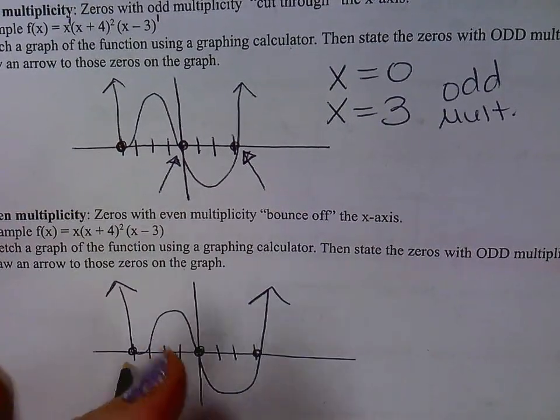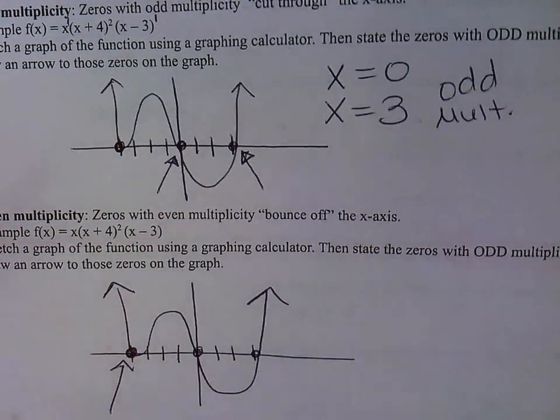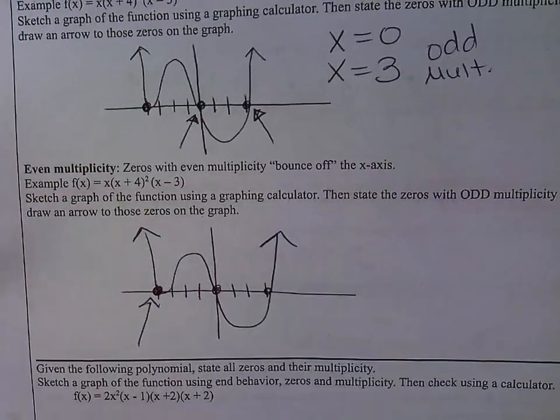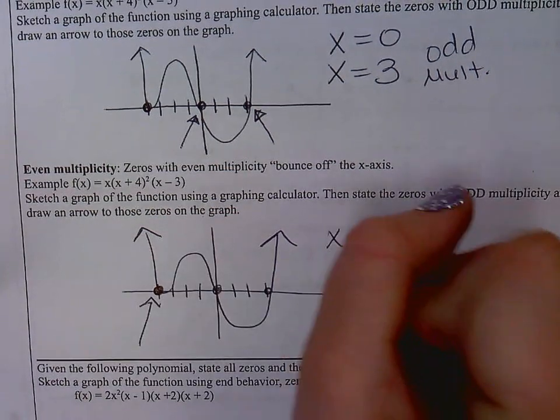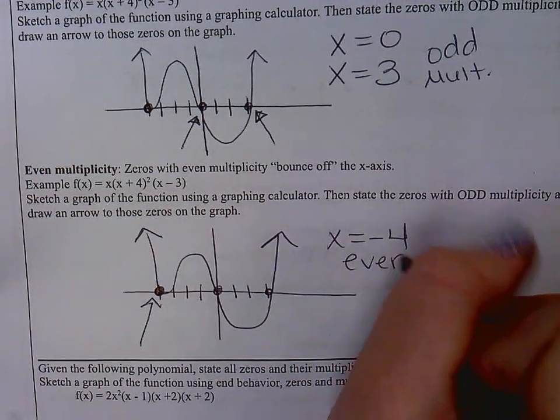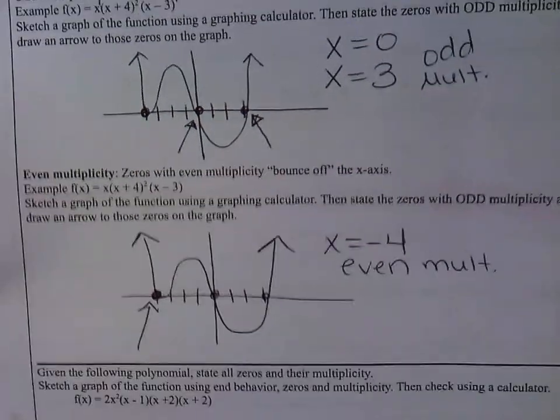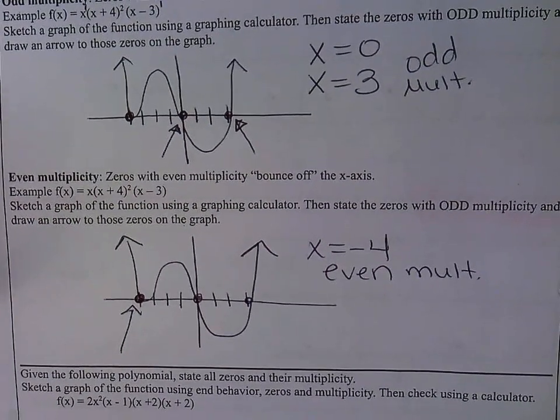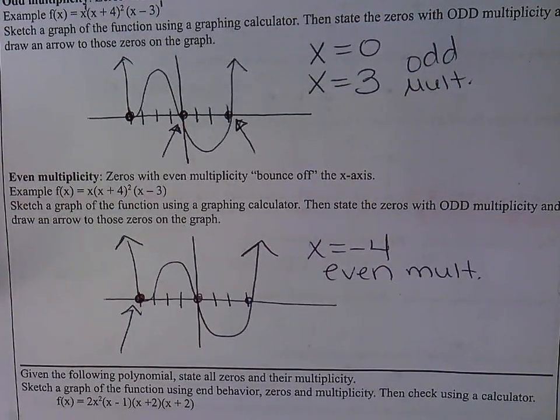But this time I only want you to draw an arrow to that far left here and say x equals -4 has even multiplicity. Yeah, -4 from this one and +3 from this one. So -4 is where I'm bouncing and +3 is where I'm cutting through.